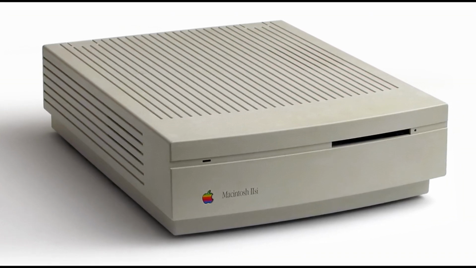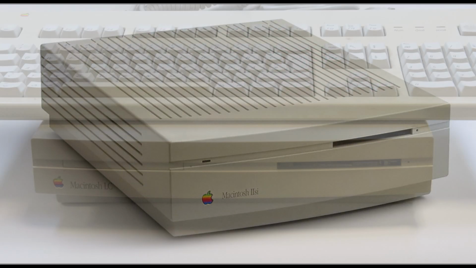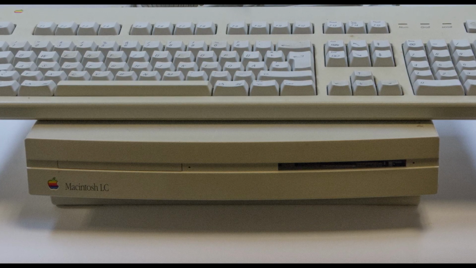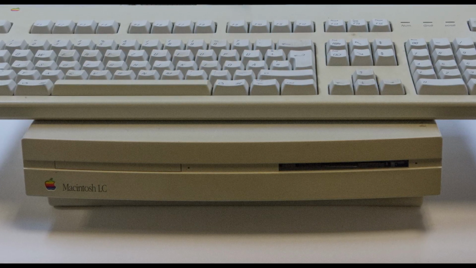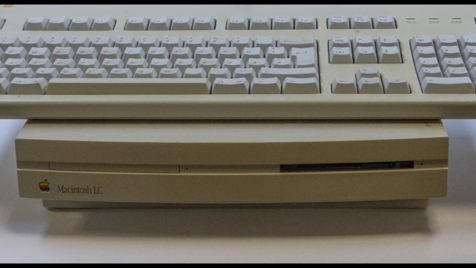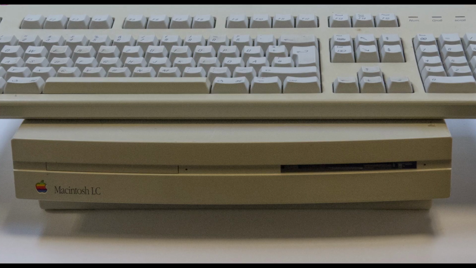Of course, there are faster machines. For example, a cheap version is the LC. I really like this small machine. The problem with that one is expansion. On the other hand, it is a kind of cheap machine. Of course, you can go for a much faster Quadra. I really like them, but it is harder to find them.